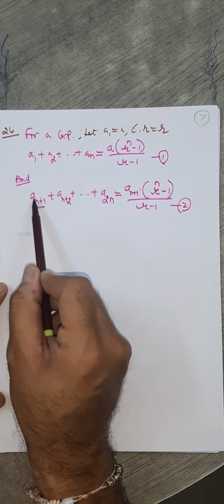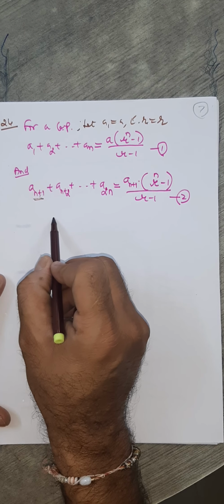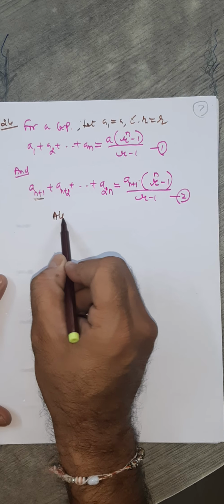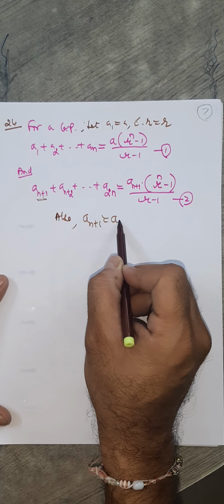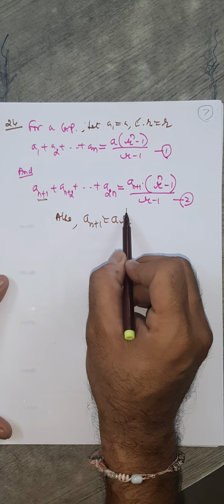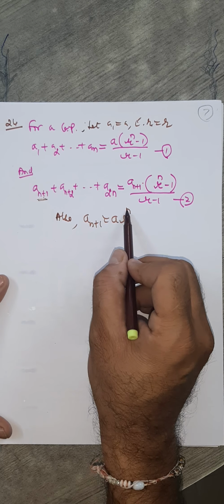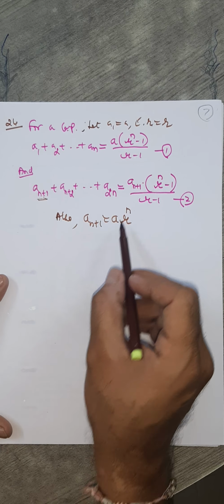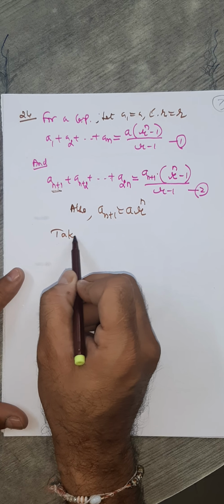What is the first term? That is a_(n+1). Fine. Now you can write also what is a_(n+1)? That is the (n+1)th term, a into r raised to n. So we have this. Now just from 1 and 2 you take the ratio. That is what you are asked.